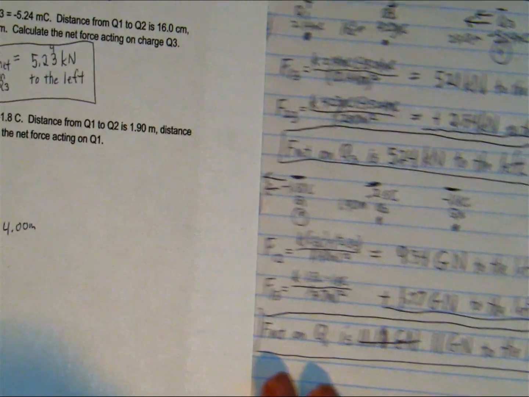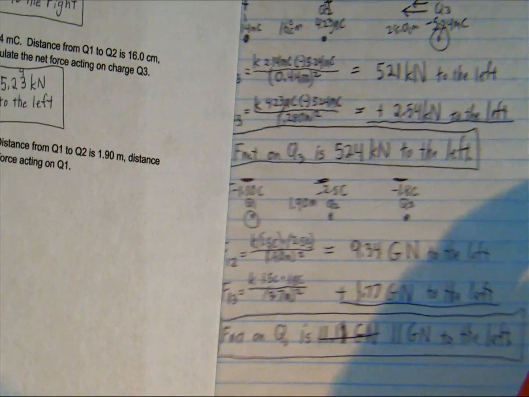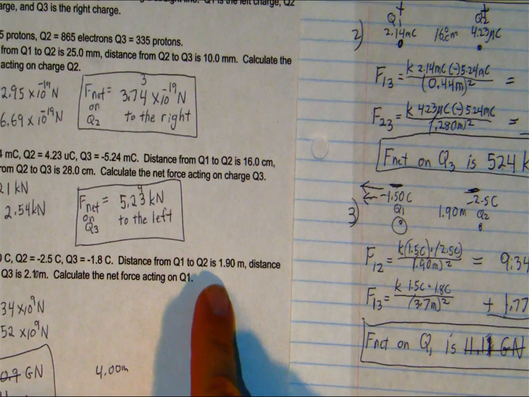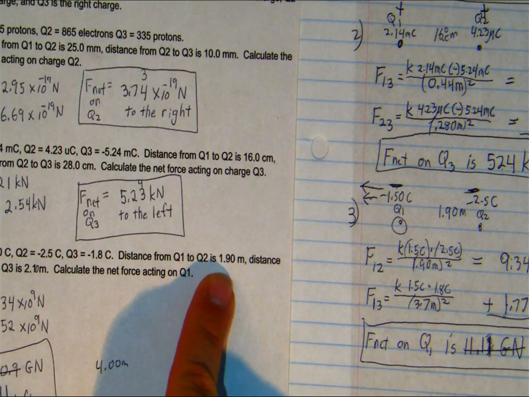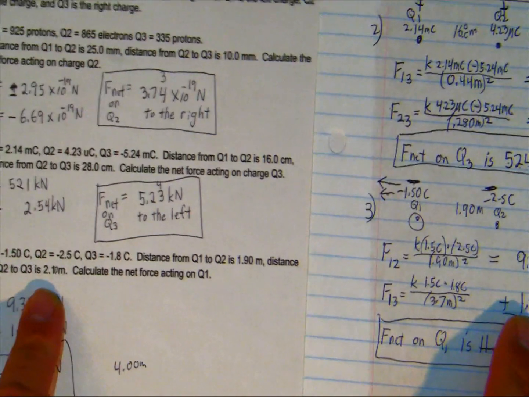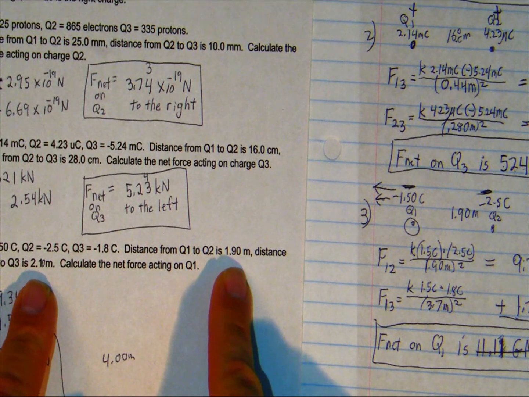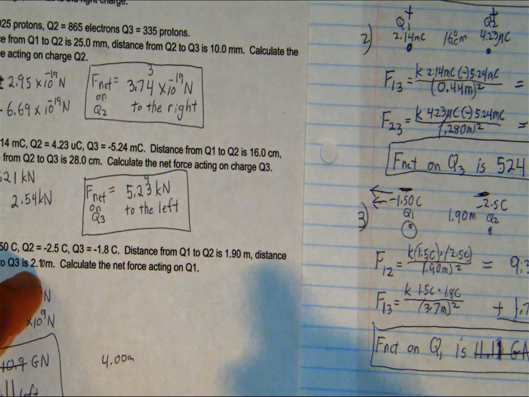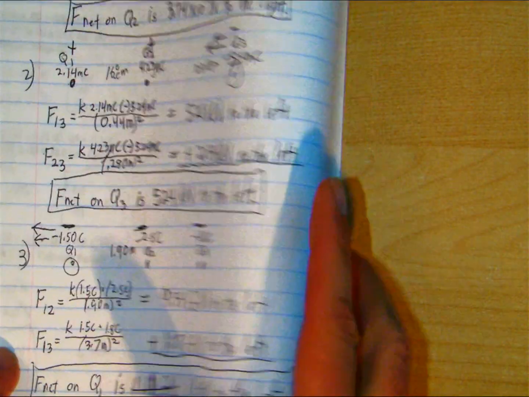Great. Well, I do see belatedly I made a mathematical error on the last problem. I see that the distance between Q1 and Q2 was 1.90 meters, and the distance from Q2 to Q3 was 2.1 meters. And when you add those together, you do not get 3.7 meters, which is what I used in my debriefing.